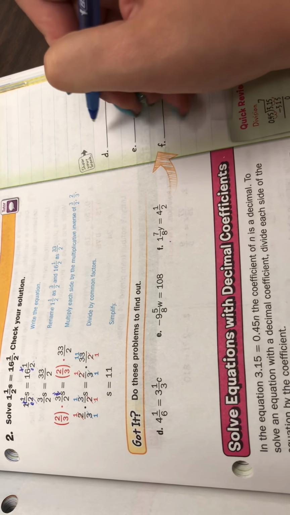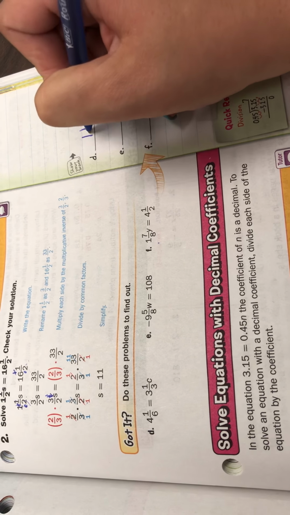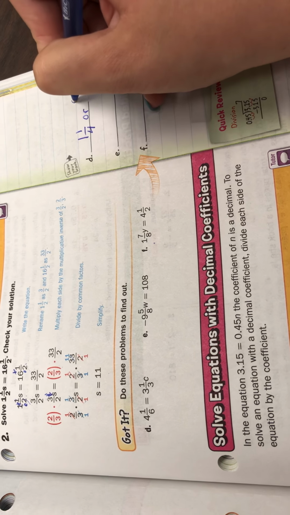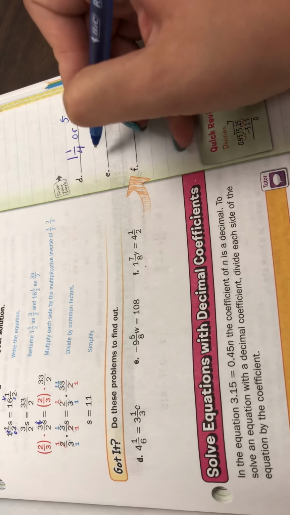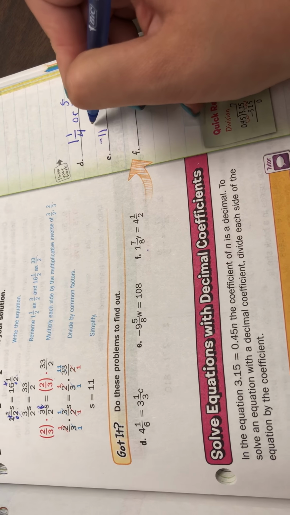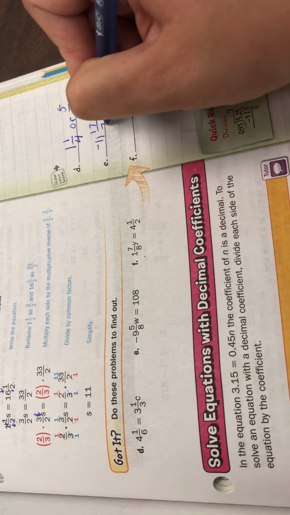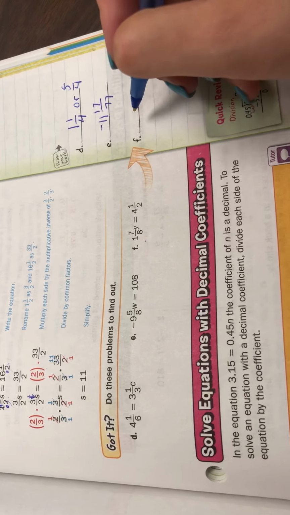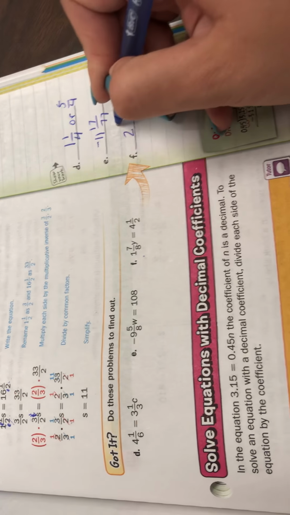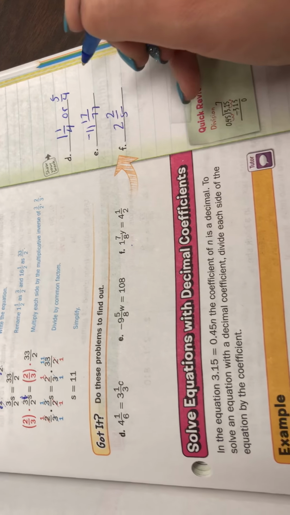For D, you should get 1 and 1/4, or 5/4. For E, you should get -11 and 17/77. That one was a hard one because of the big numbers. And for F, you should get 2 and 2/5.